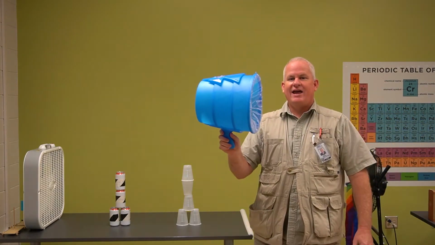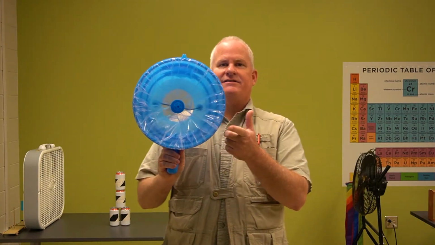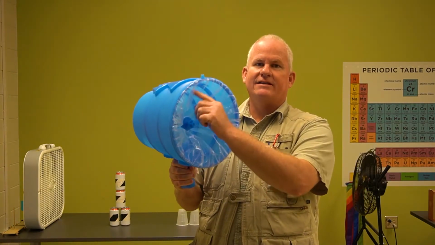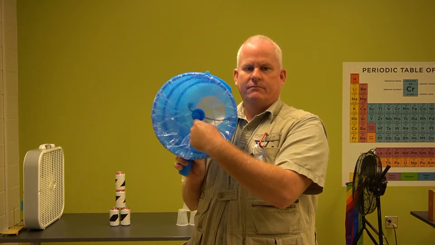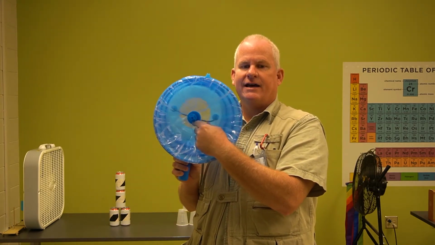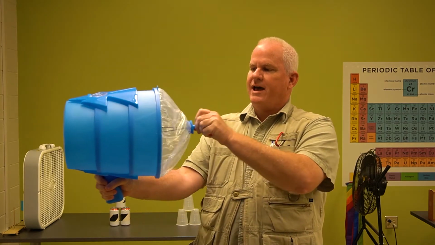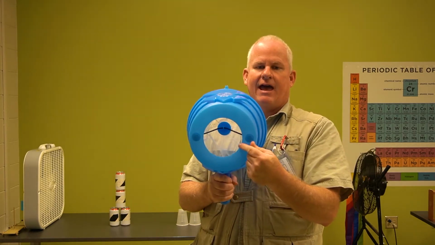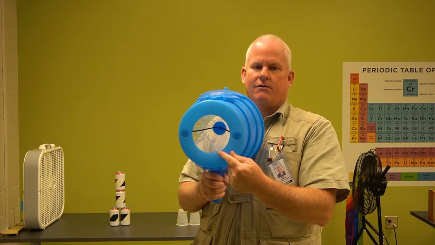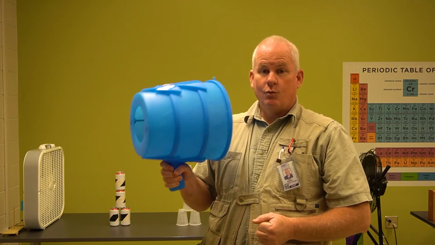The first thing I would like to start off with, though, is a cool object known as an air Zooka. And this air Zooka has this is the back part. It has this plastic, and it has this little handle on the inside here, and this is the front part. And when you pull back on this, it actually pushes air out of this opening right here. And when that air is moving, we call it wind.